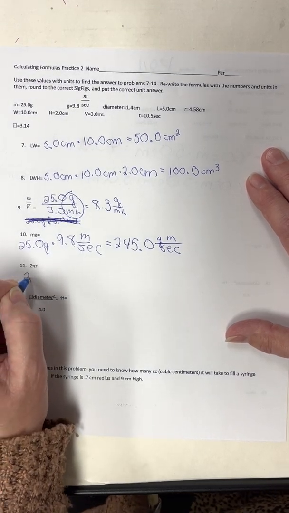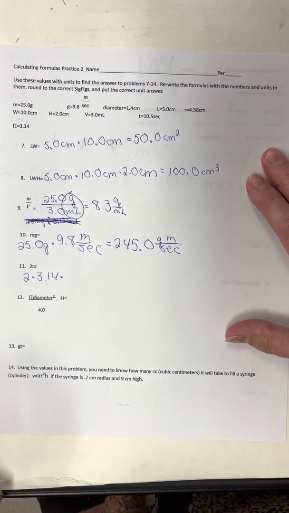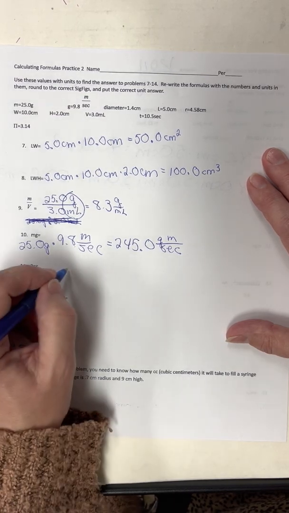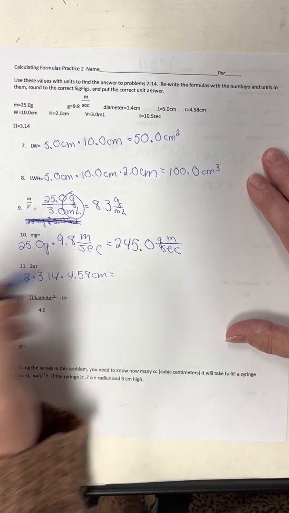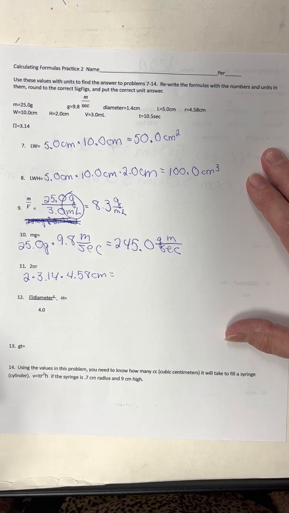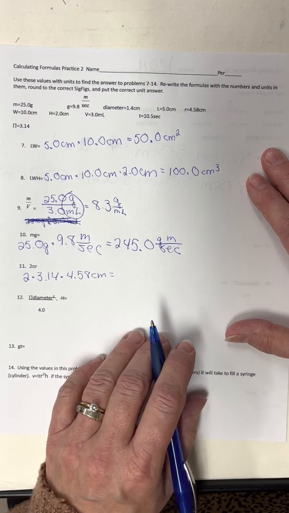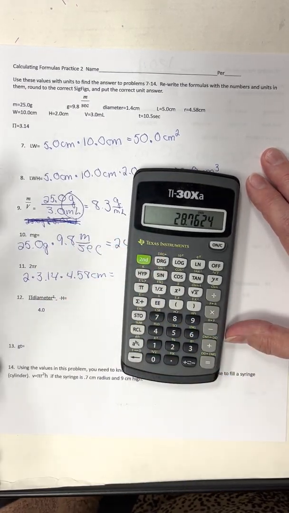All right, so you got 2 times pi, which is 3.14, times radius, which is, what's radius? Oh, thank you. 4.58 centimeters. Okay, so I'm going to take my calculator. 2 times 3.14 times 4.58. I get 28.7624. I'm going to put this over here so we can round off of it.